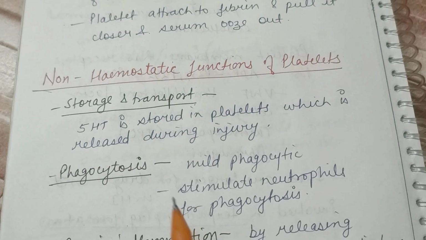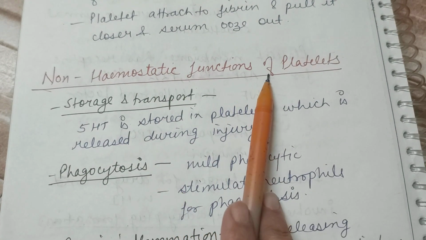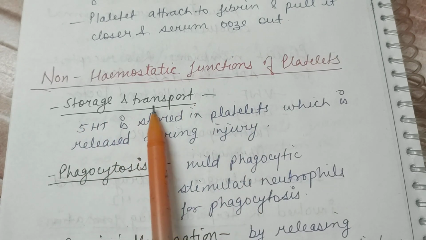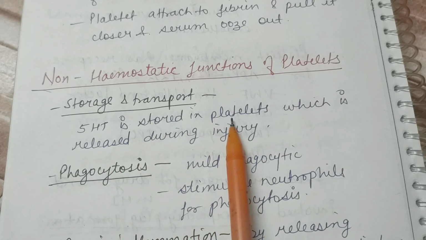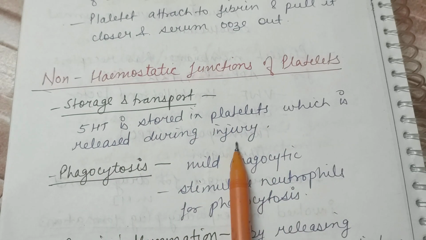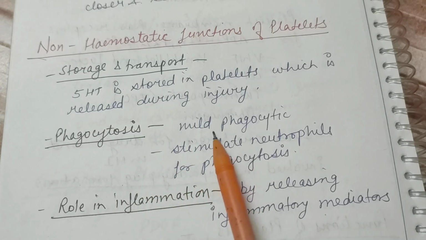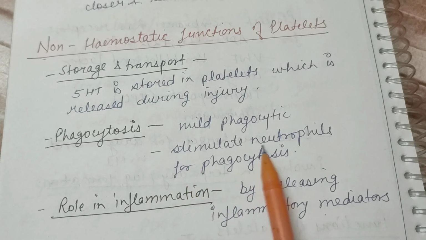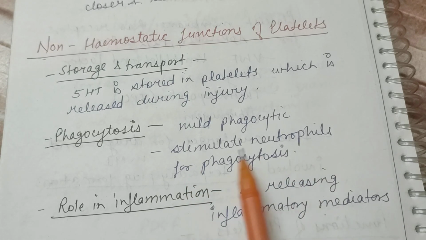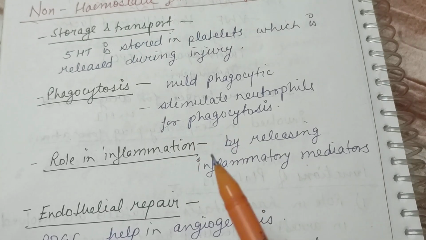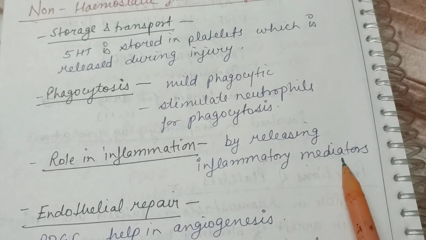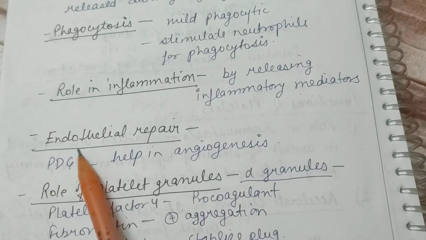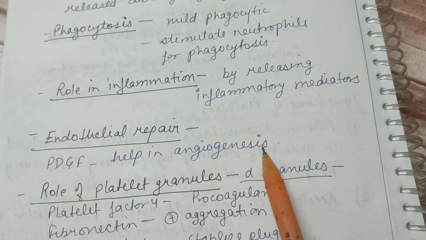Now let's just touch upon non-hemostatic function of platelets. So there are various functions of platelets which are not basically related to blood clotting. That is storage and transport. 5-HT is stored in platelets and released during injury for vasoconstriction. Then phagocytosis, it has mild phagocytic activity, and the major thing is in research it has been shown to stimulate neutrophils via various receptors for phagocytosis process. In inflammation, by releasing various inflammatory mediators it helps, and then endothelial repair, it basically releases platelet derived growth factors which help in angiogenesis.